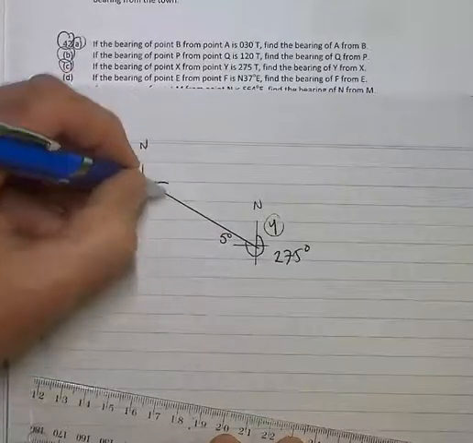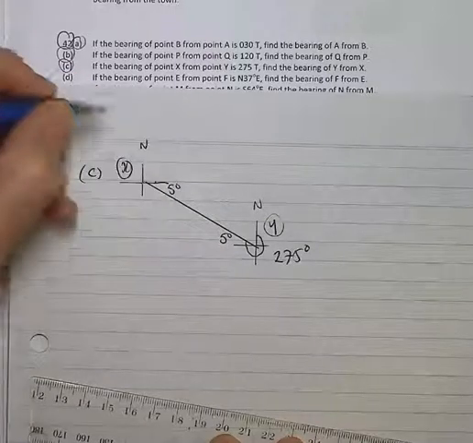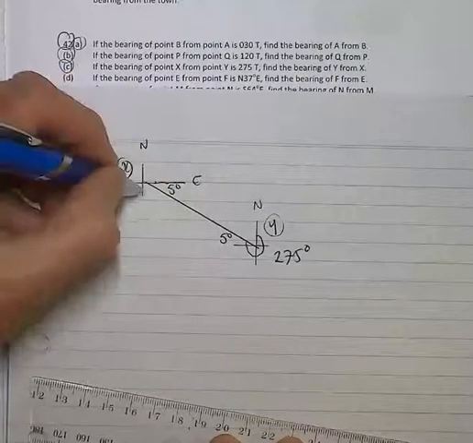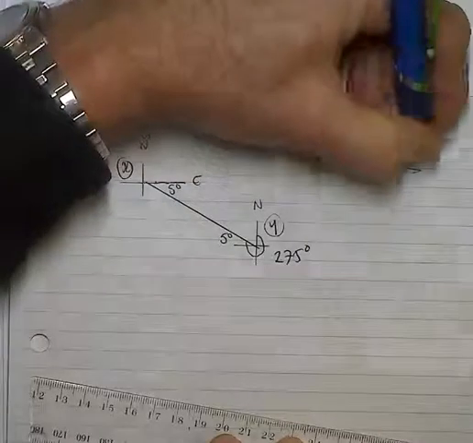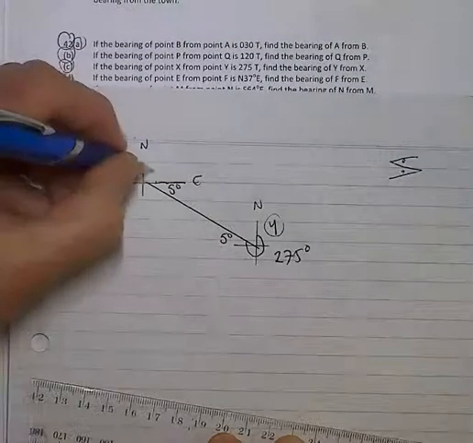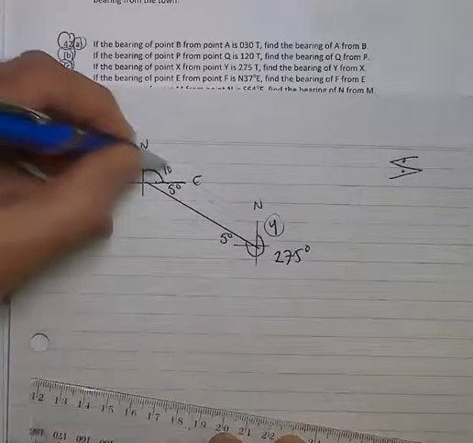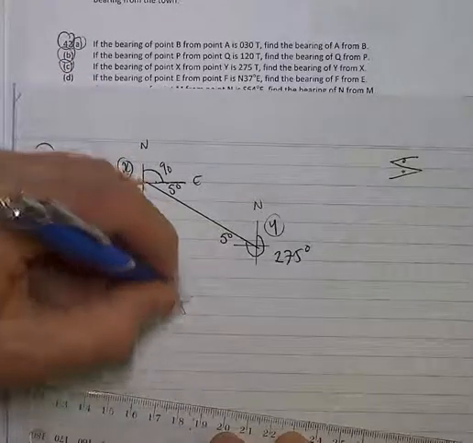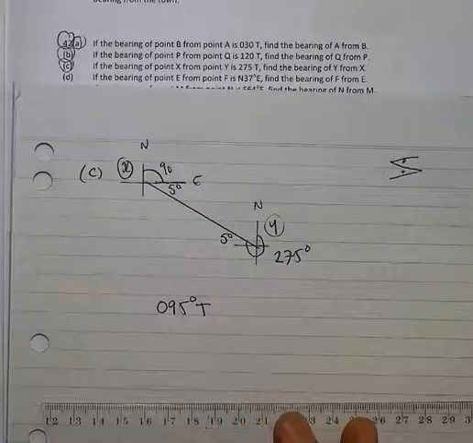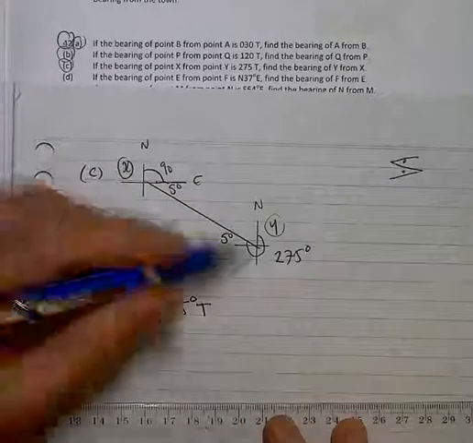So that in turn makes this angle here between the east, going back, the Z rule, 5 degrees as well. I have to swing around 90 degrees to get there, so it's 95 degrees, or 095 true reference from X to Y.